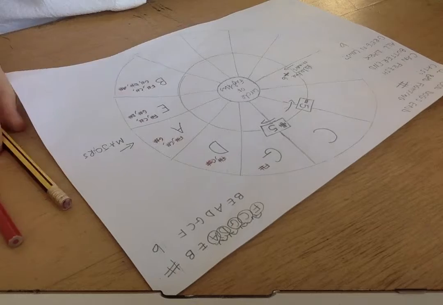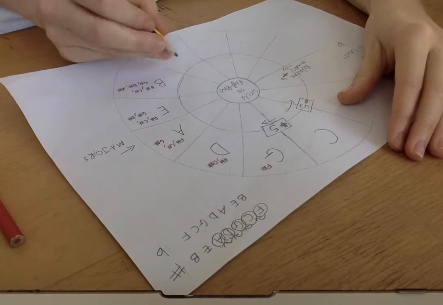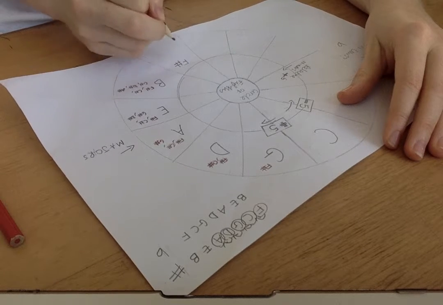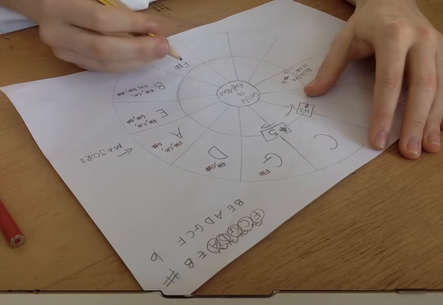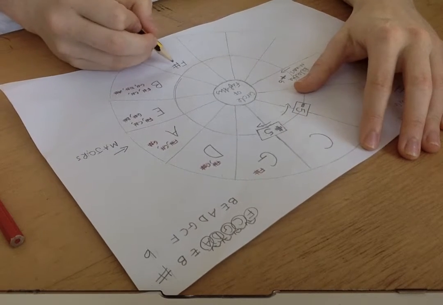One tricky one here is that it's not F, which would be a normal 5 up from B, it's actually an F sharp, okay? That's an important one to remember. These will also have enharmonic equivalents, but we'll get to that a bit later. So that's an F sharp.